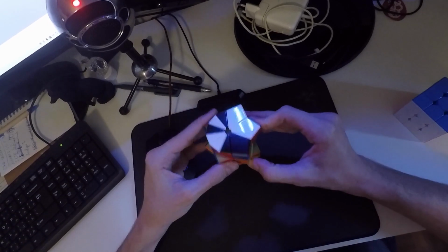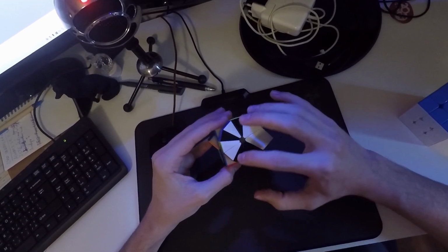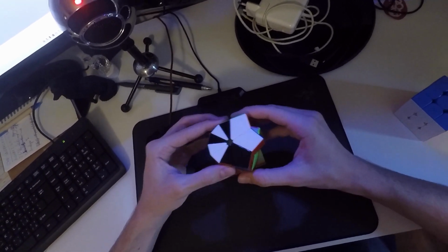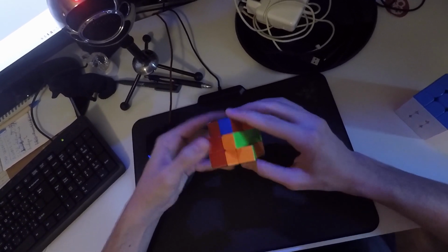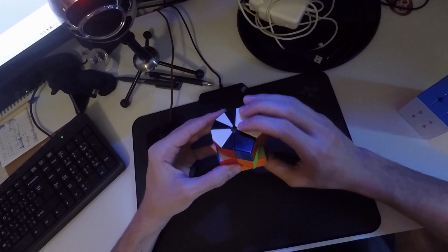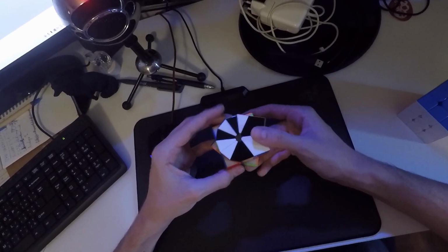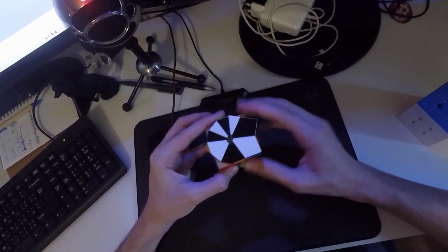So we have this group. Once you have a line, it's actually pretty simple. You bring this block here so that when you slice, none of these pairs will be brought down, and it'll bring these two pieces up.